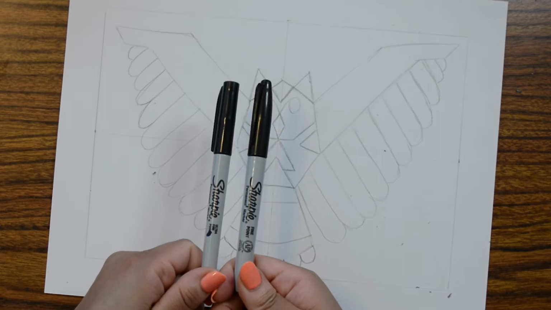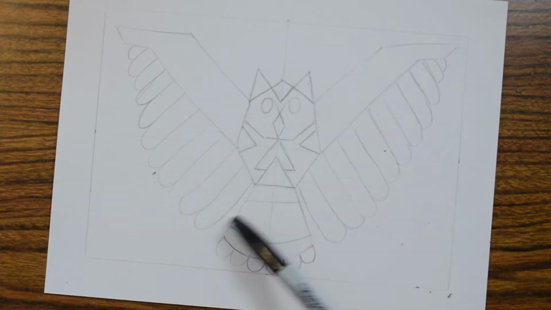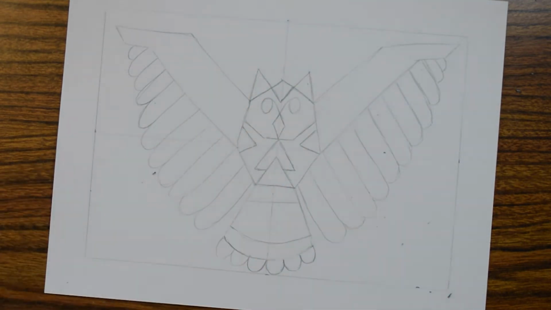All right, it's time to ink this bad boy. I've got a thick and a thin Sharpie. I'm gonna go in with my thick Sharpie first to outline the whole thing. Then I'll go in with my thin Sharpie to actually design the little detail lines and shapes inside.